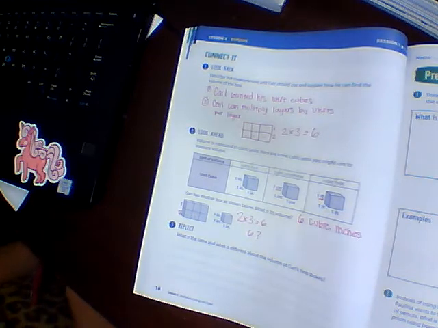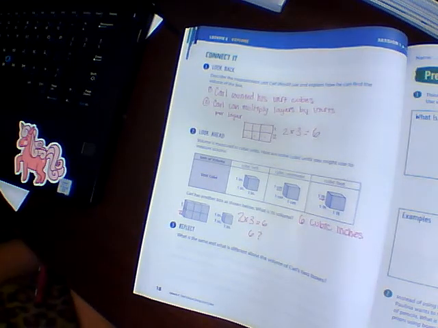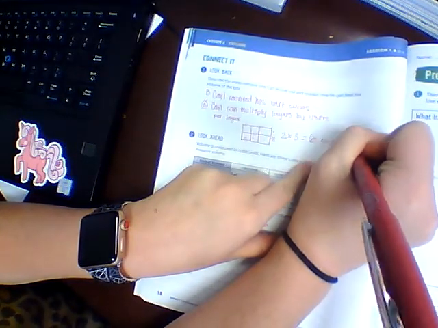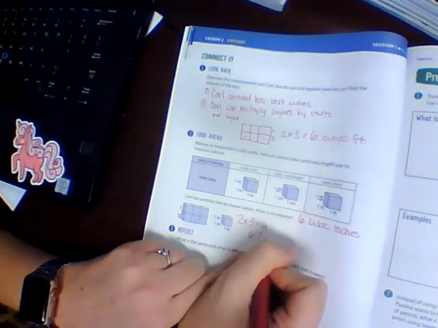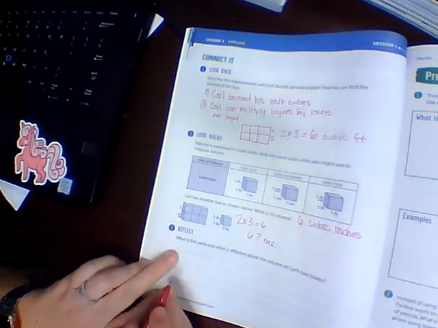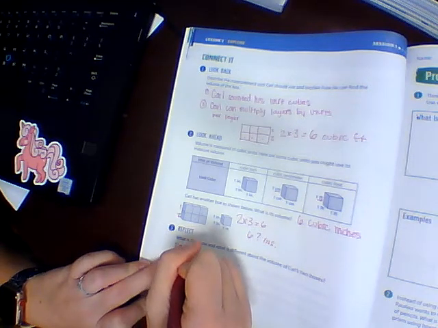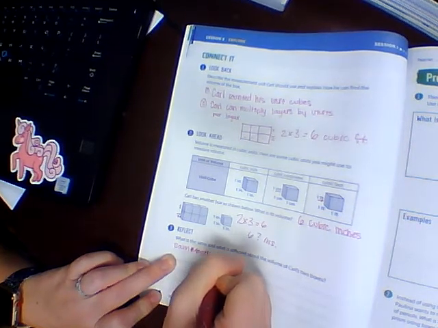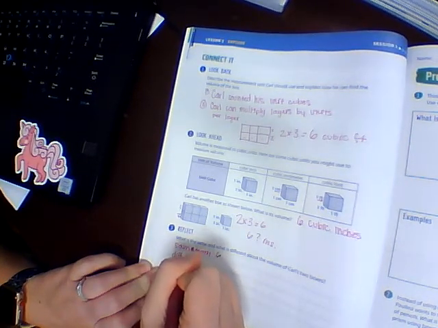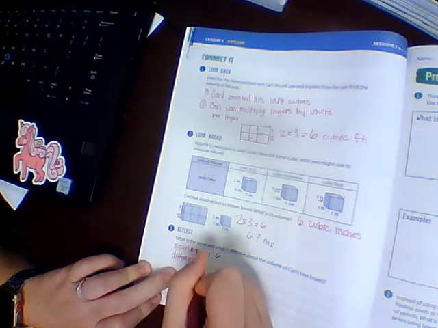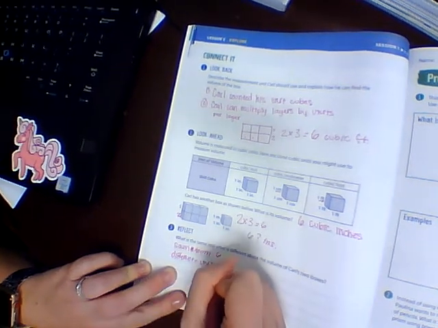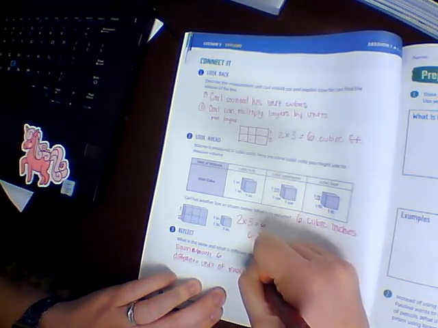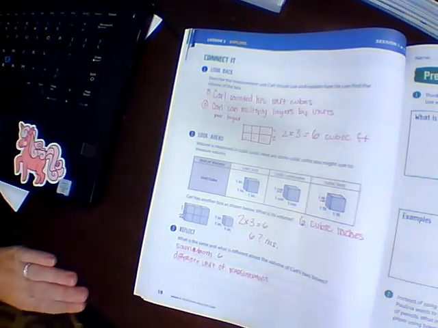Number 3. What is the same and what is different about the volume of Carl's 2 boxes? Well, this one up here was cubic feet. And what's this one? Cubic inches. So what was the same? It was both 6. But what was different? That's right, the unit of measurement. One was an inch and one was a foot.